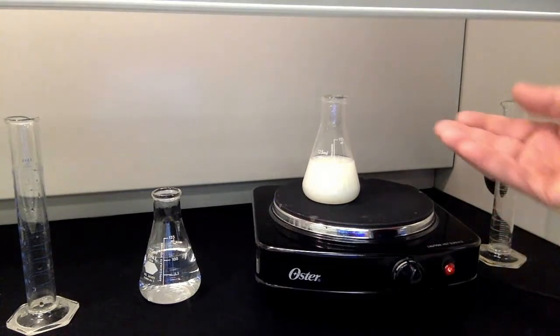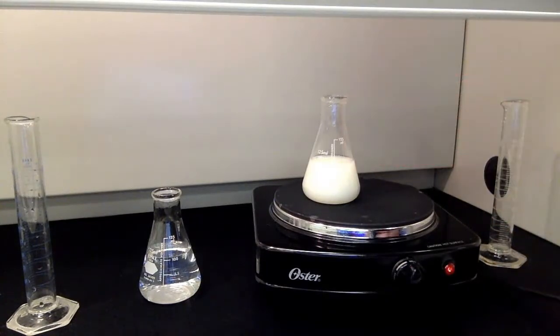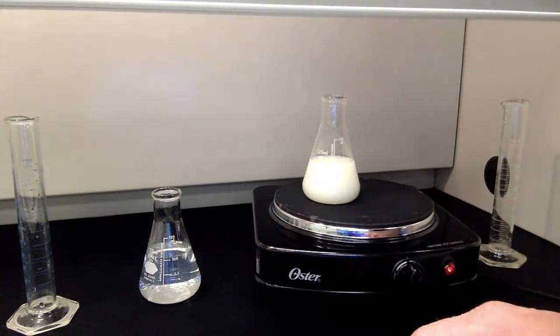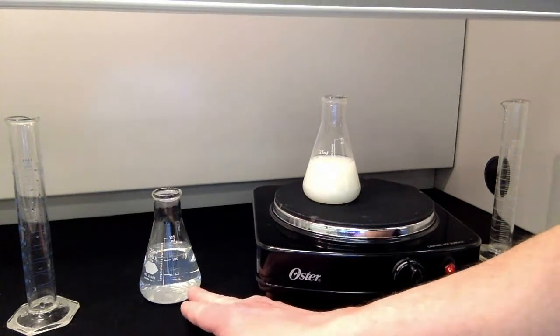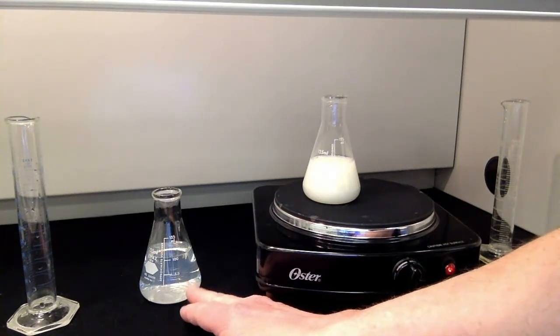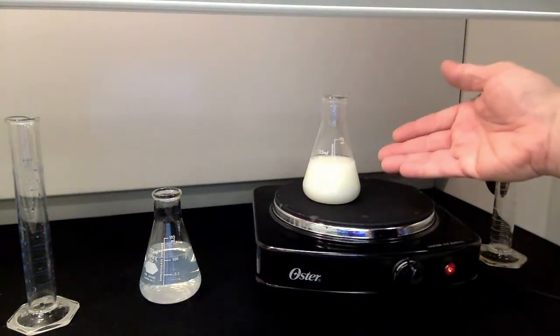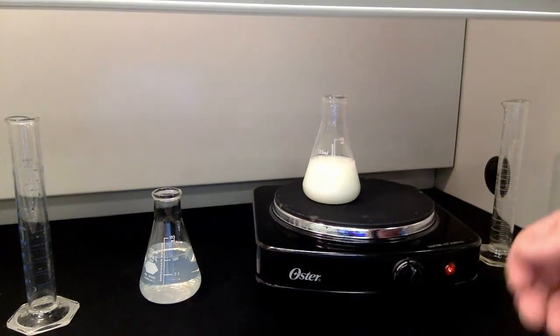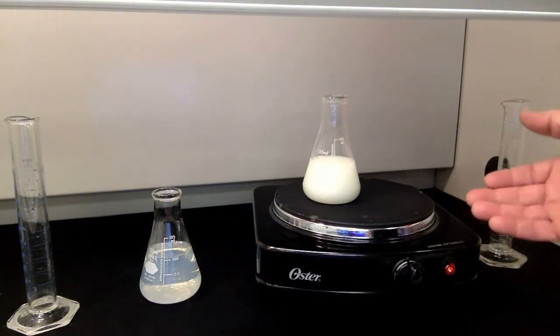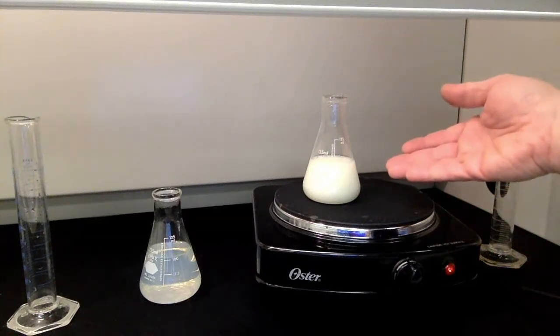Wow, so notice that the reaction has already occurred in this flask over here, and we're just now starting to see some cloudiness develop in this other flask over here. So notice how much faster it did over here. Why is that? Well, obviously I have this one on a hot plate. Obviously I've increased the temperature.